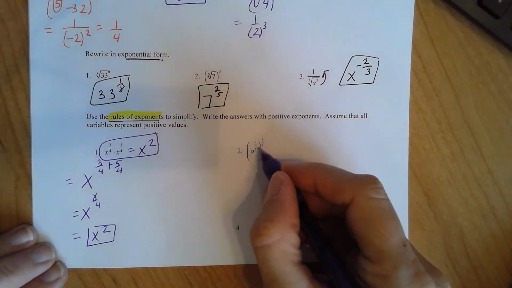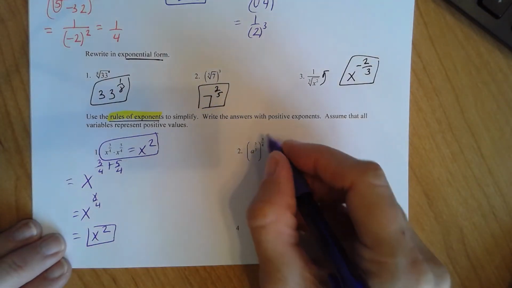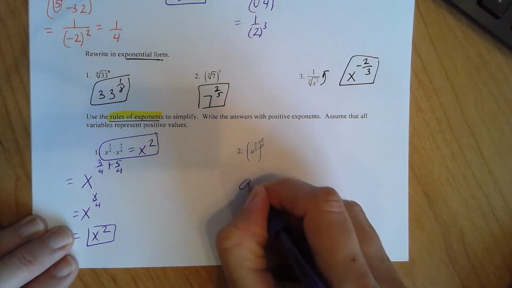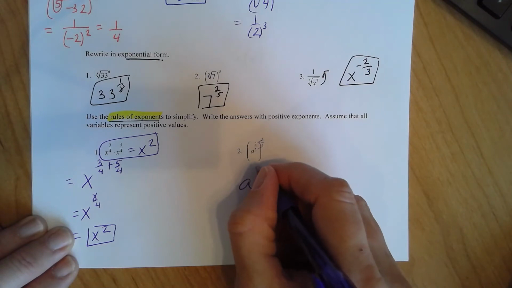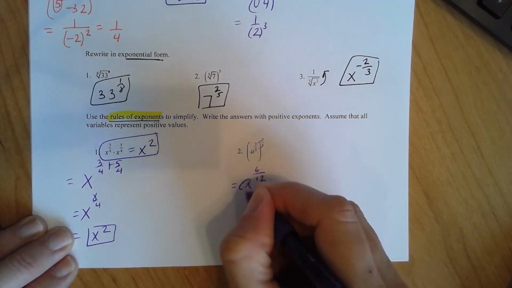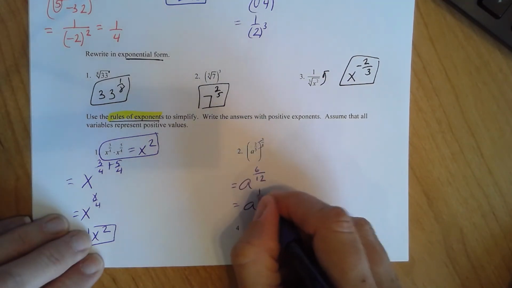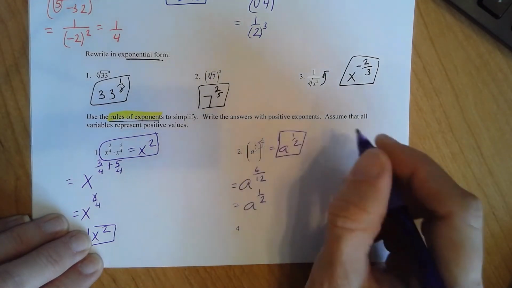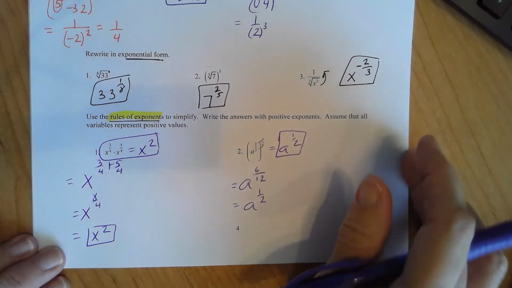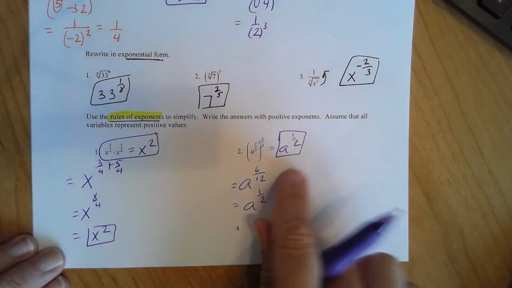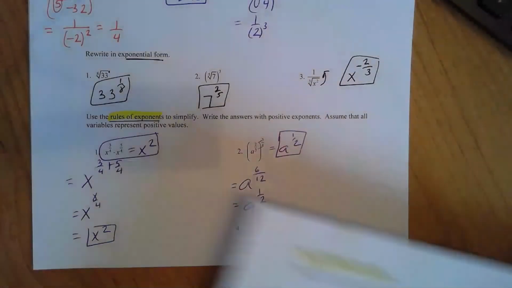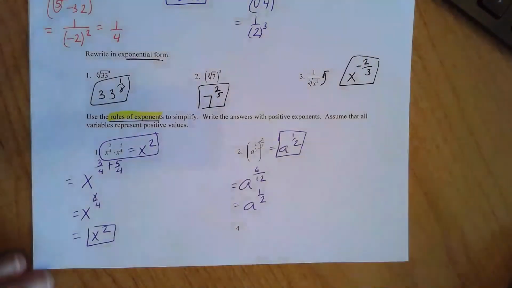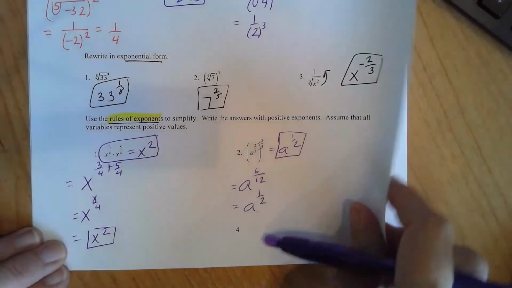The rules of exponents say when we have a power to a power, we multiply. We do not find a common denominator, we just multiply straight across. So we end up with a to the 2 times 3 is 6, and 3 times 4 is 12. And we reduce 6 over 12 to 1 over 2. Again, it did not say change into radicals. It just said rules of exponents. This is a radical because we know that fractional exponents are radicals. So we could take a fractional exponent and turn it into a radical, but that's not what I asked. Rules of exponents. Make a note of that.